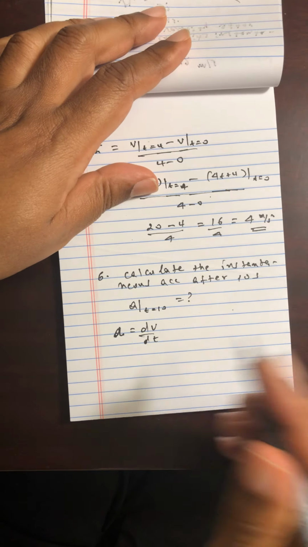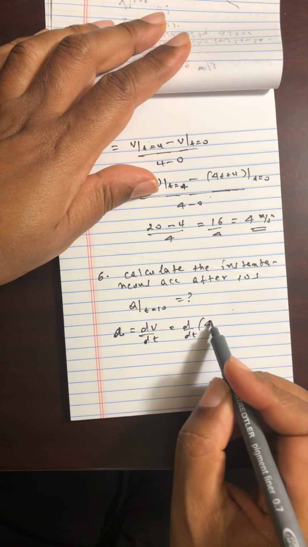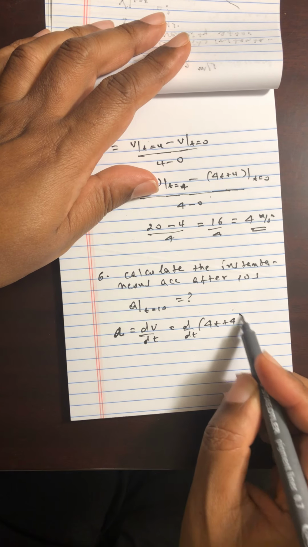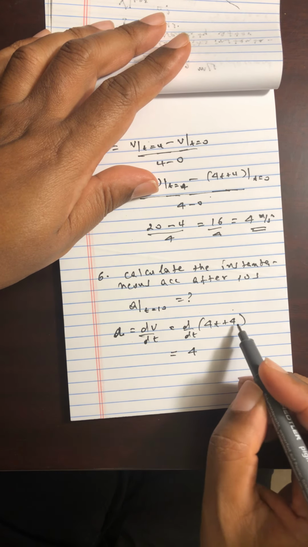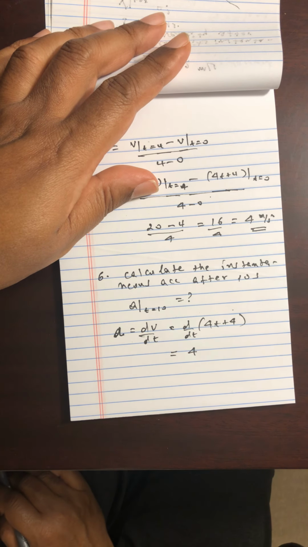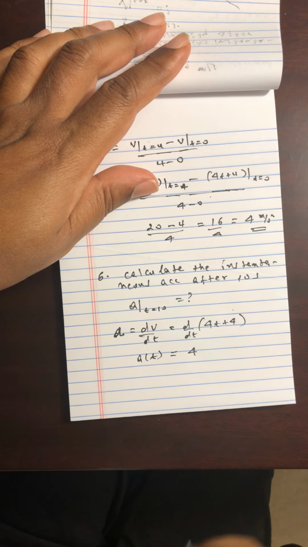So this is the derivative of 4 times time plus 4. The derivative of this one is just 4, because the derivative of 4 is 0. So the acceleration as a function of time is 4.